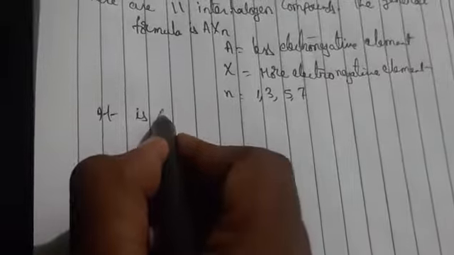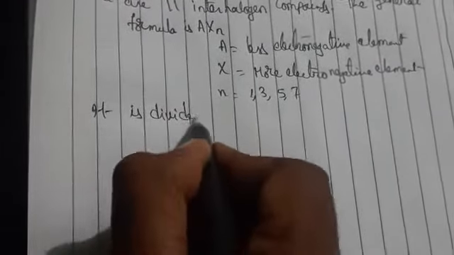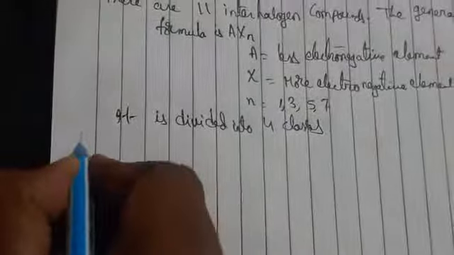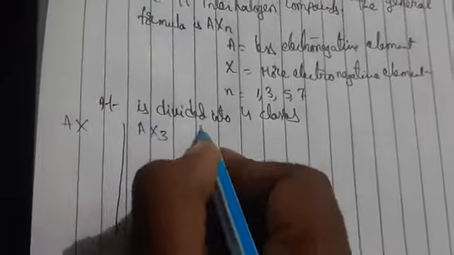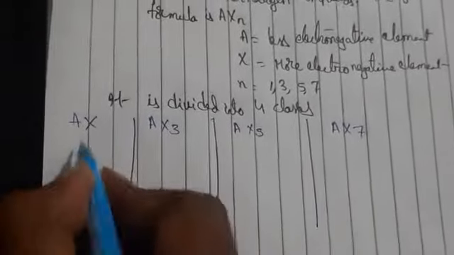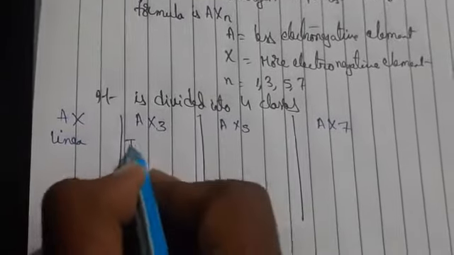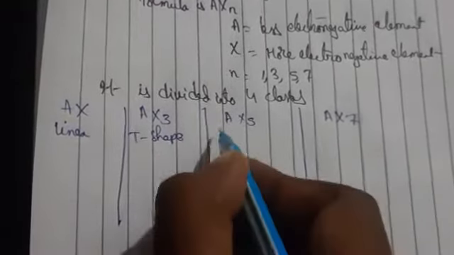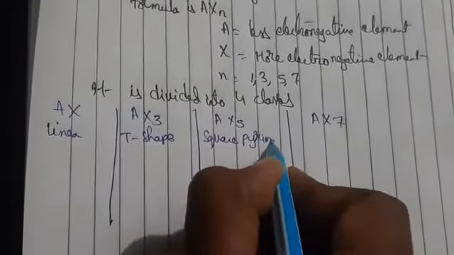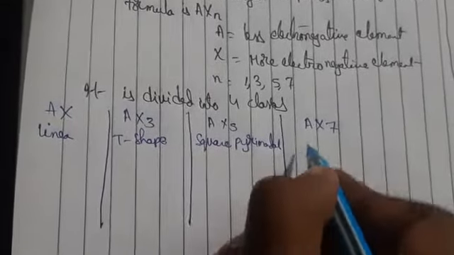Let us see one by one. The first one is AX, the second is AX3, the third is AX5, and the fourth is AX7, which have a linear shape, T shape, square pyramidal shape, and pentagonal bipyramidal shape respectively.